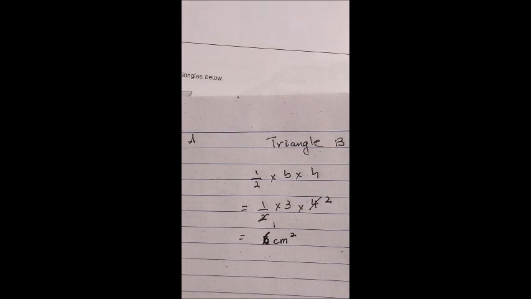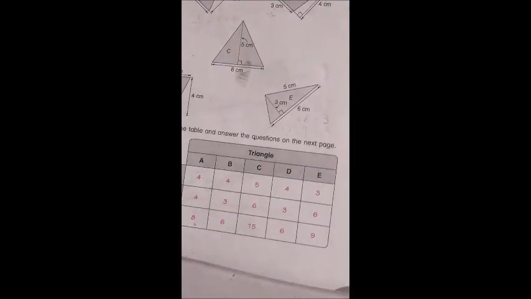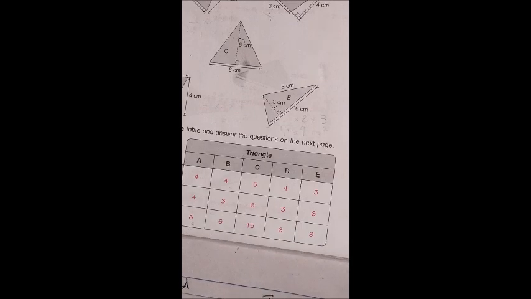So let's see the table below and match our answers with the working which I have just done for you. If you have a look at the two triangles A and B, the height is 4, the base is 4, the area is 8. Triangle B, the height is 4, the base is 3, and the area is 6. So I hope you've understood the two figures.